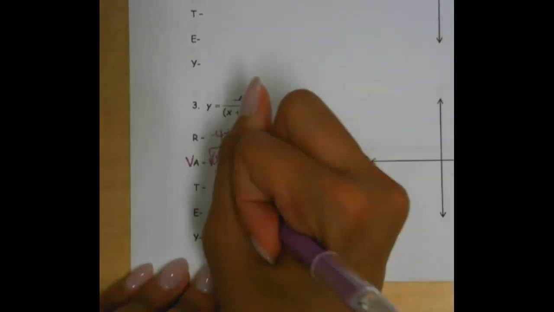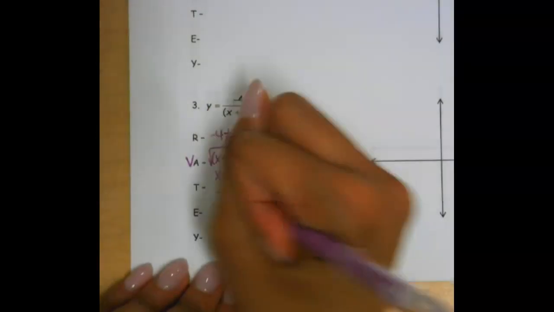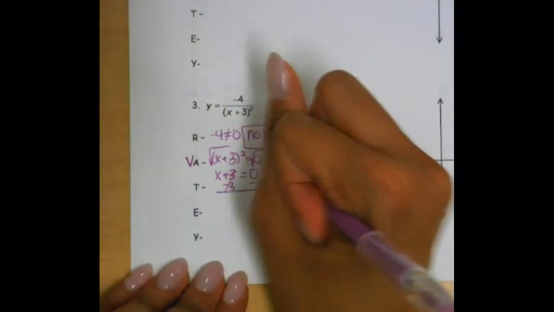All right, from here, we're just going to subtract 3 on each side. So x will equal negative 3. That is my vertical asymptote.